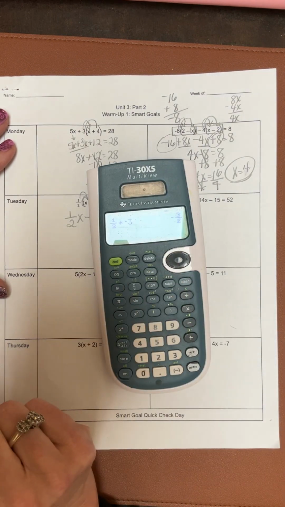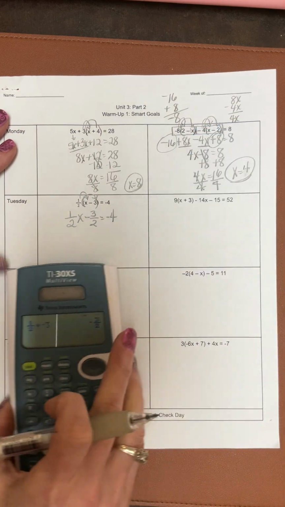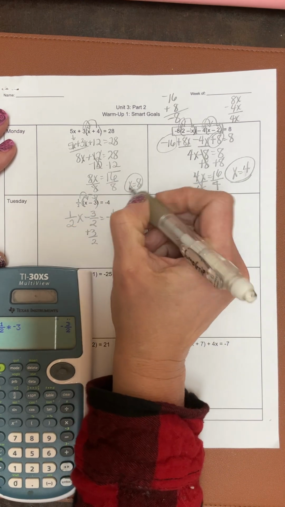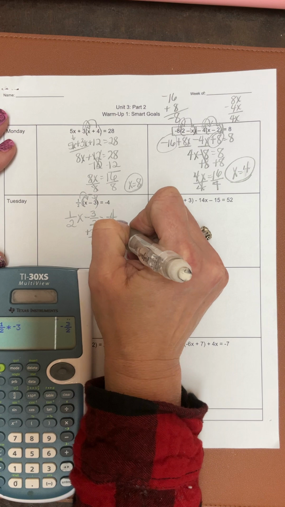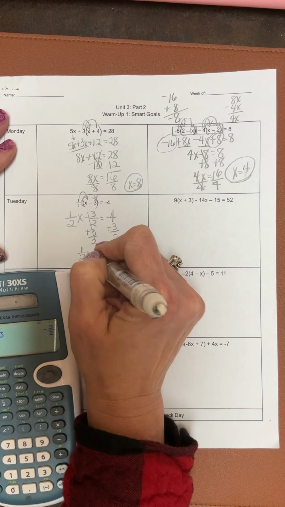You just got to know how to put it in the calculator. I'm going to leave that -3/2 sitting right there because now I'm going to be adding 3/2 to both sides. That zeroes out, leaves me 1/2 x over here.